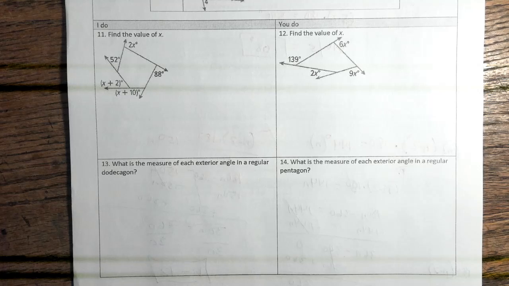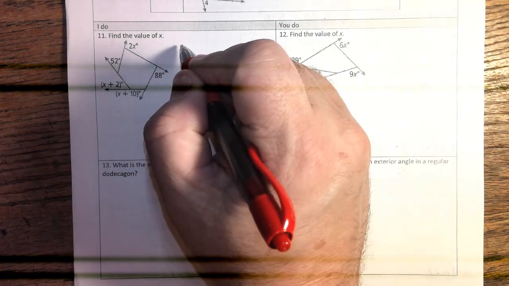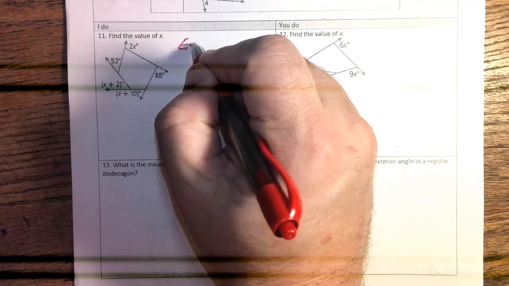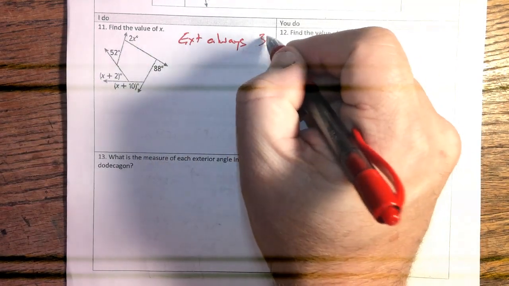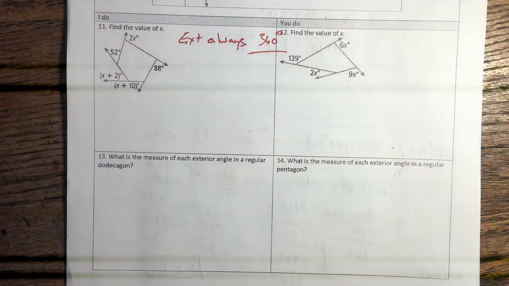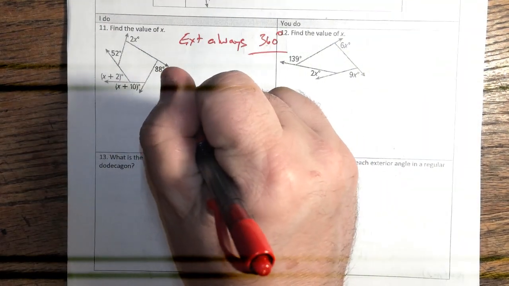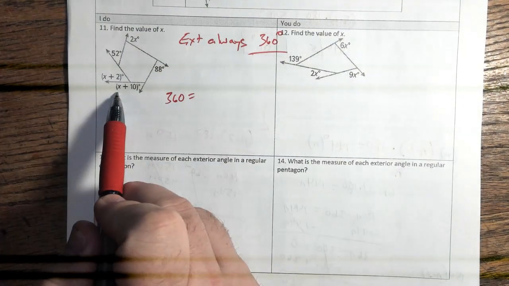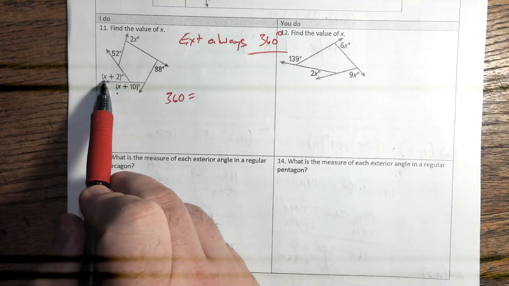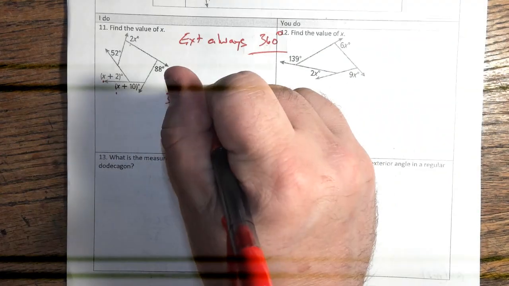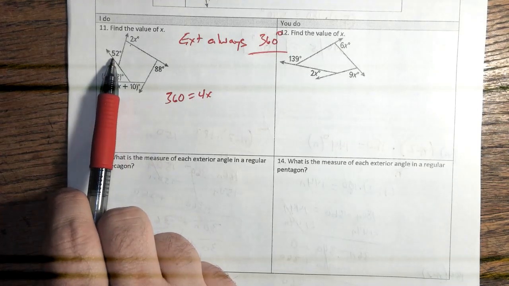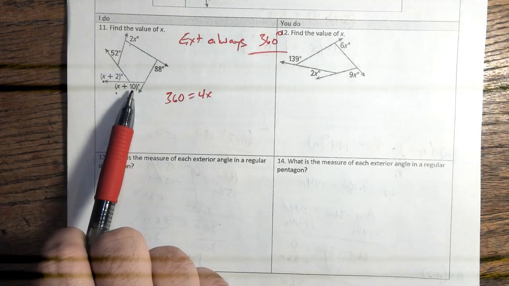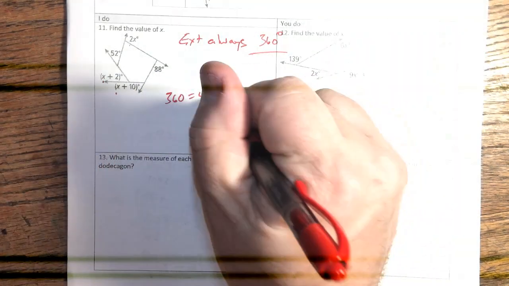Anyway, so number 11, page 4. Find the value of x. So exterior, always 360 degrees. Just going to say that again. So we're going to put this equal to 360. We have an x plus an x is 2x plus 2 more is 4x. 88 plus 52 is 140, 152.